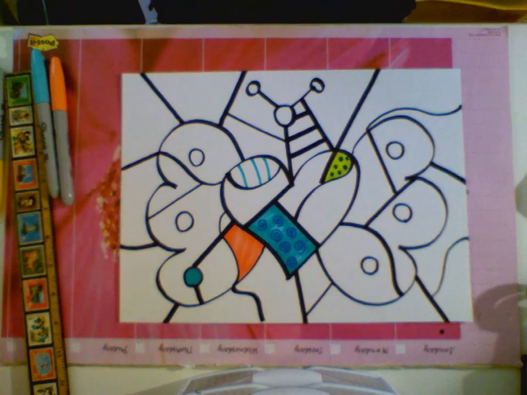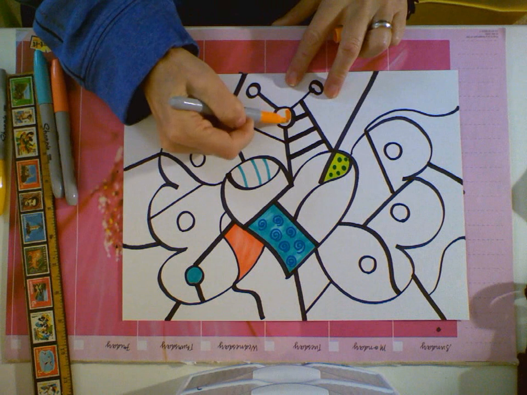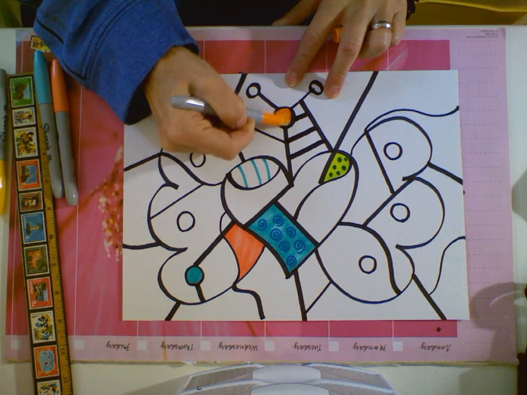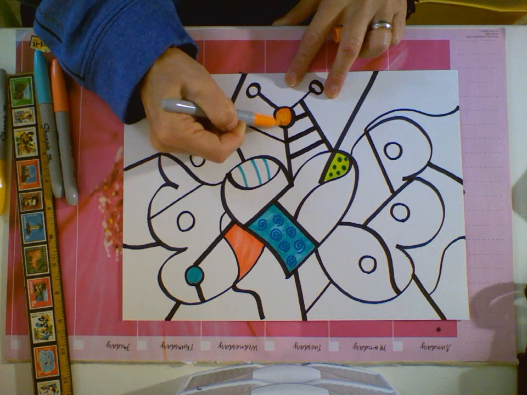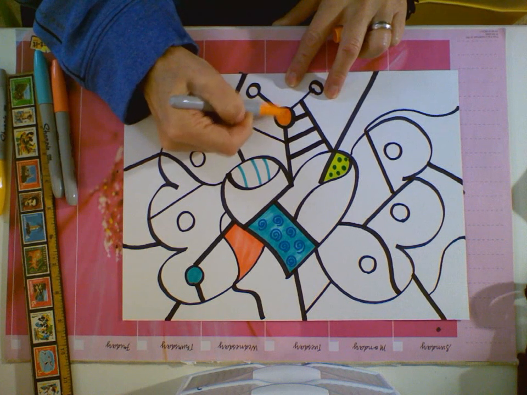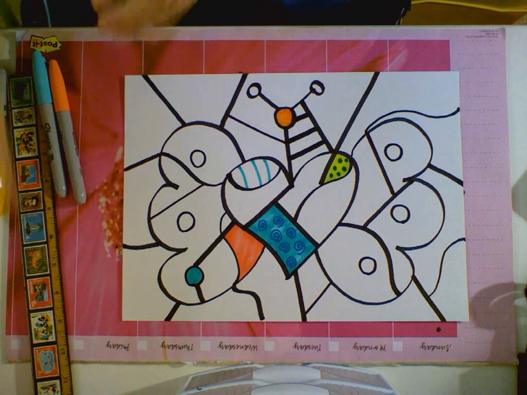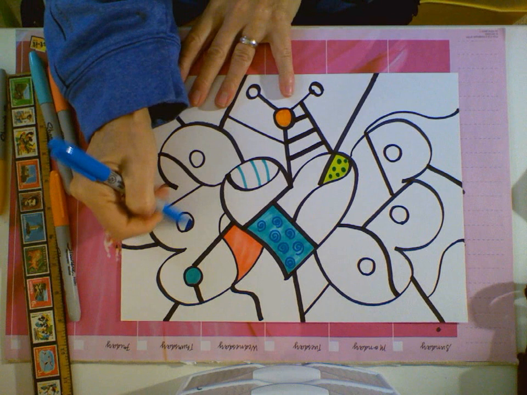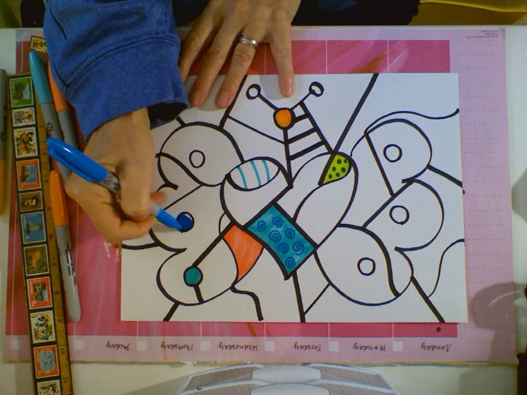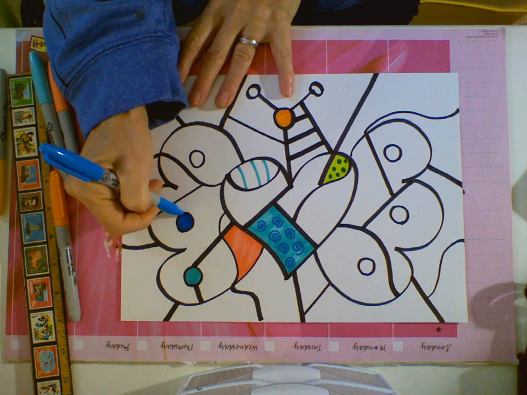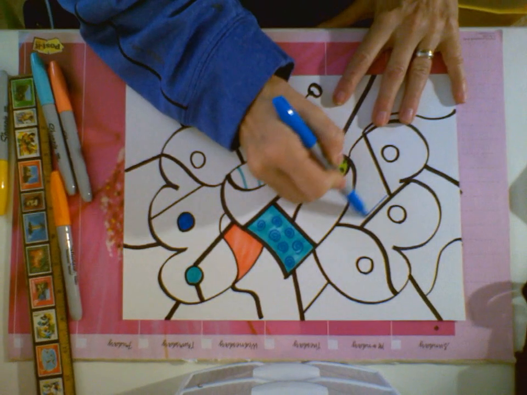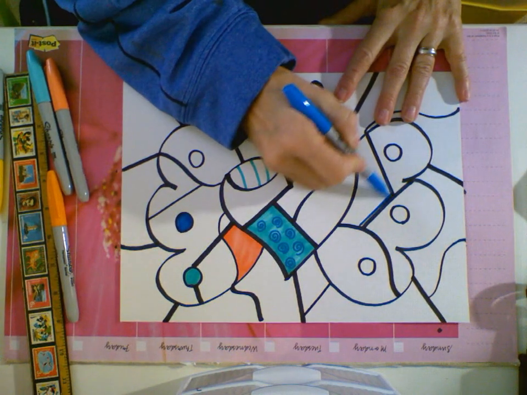Have fun. If there's any artist in this world that's all about joyful and fun, it's definitely Romero Britto. His art has been found in the Olympics, has been found in the World Cup. He's everywhere. He believed that art is for everyone, not just the rich.